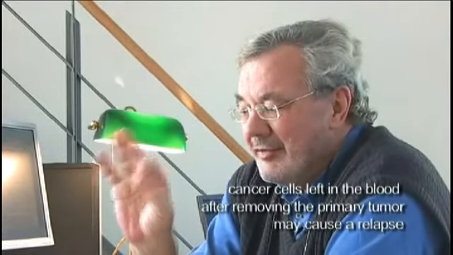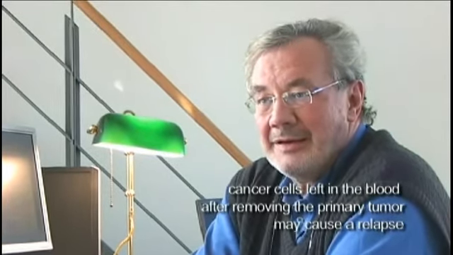The basic outcome of a cancer patient is not related to the clinical tumor mass, but rather to very tiny amounts of cancer cells. They are called micrometastases that vagabond or are disseminated in the bloodstream.